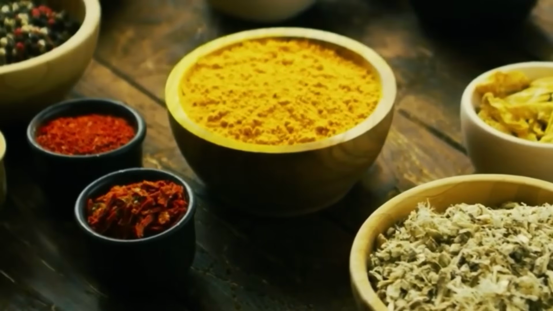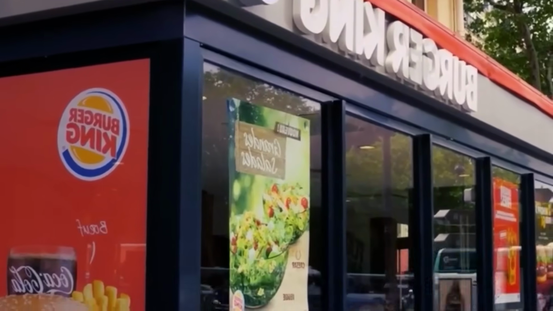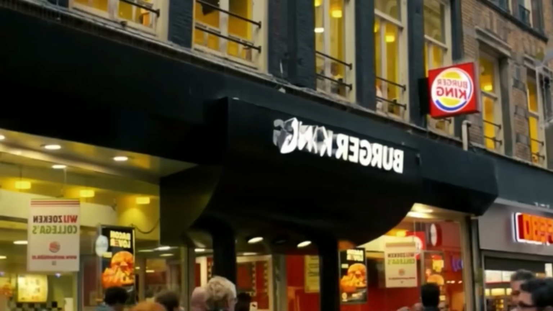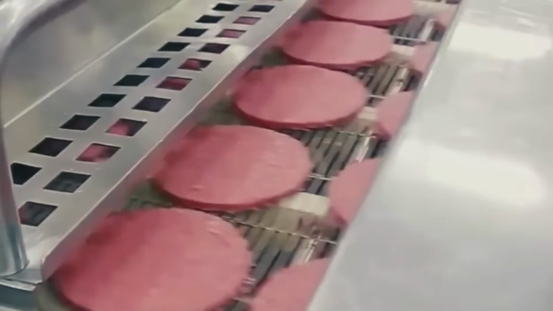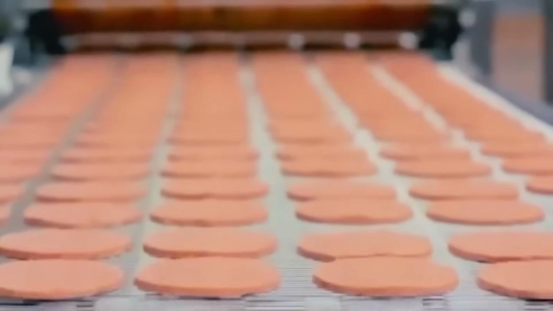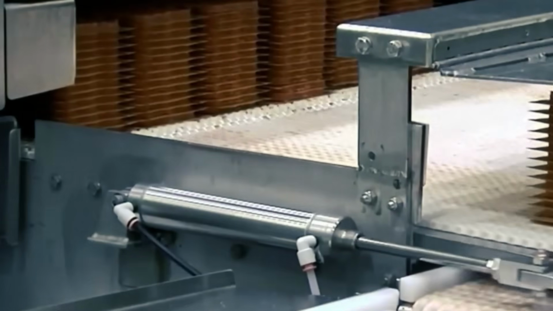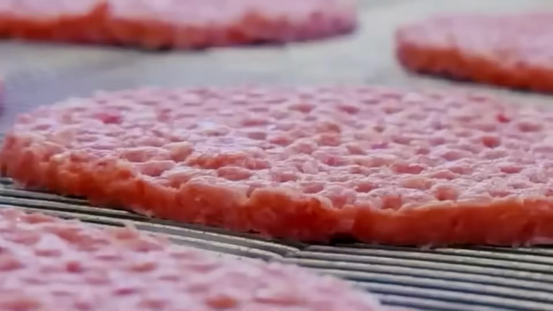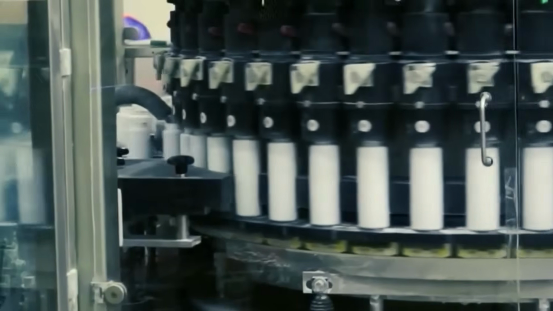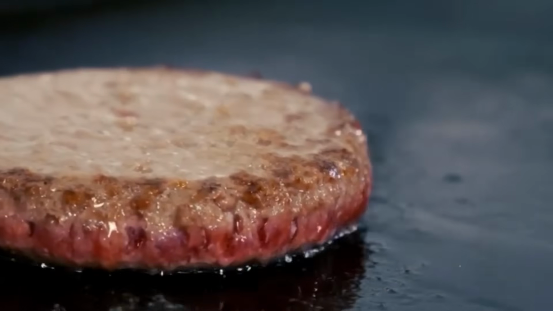Cleaning procedures for the broiler include nightly shutdown and disassembly of the chain, flame shields, and drip trays. Components are soaked in degreasing solution, brushed with food-safe abrasives, rinsed with potable water, and reassembled before morning operations. Bun toasters are wiped down between shifts and deep cleaned daily. Stainless steel prep surfaces are sanitized using quaternary ammonium-based solutions between each menu changeover.